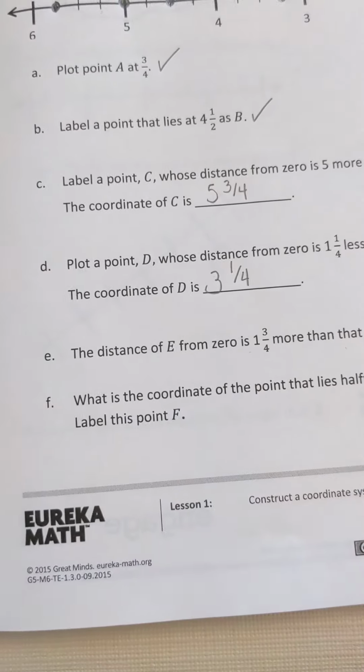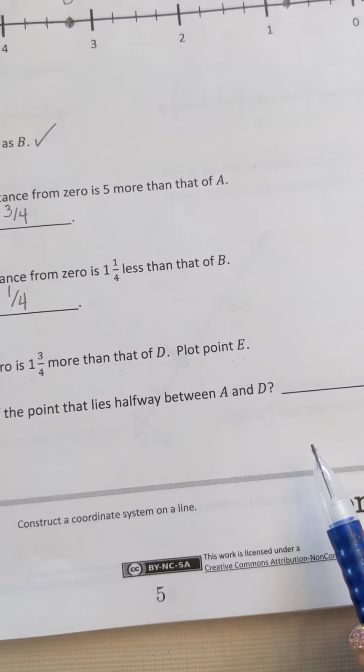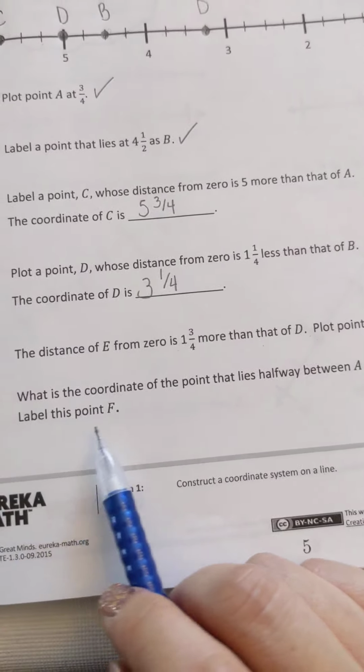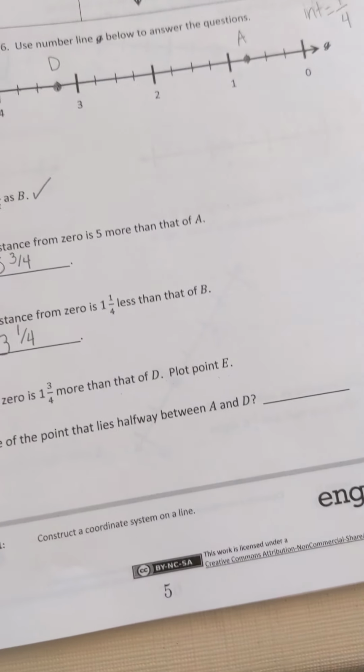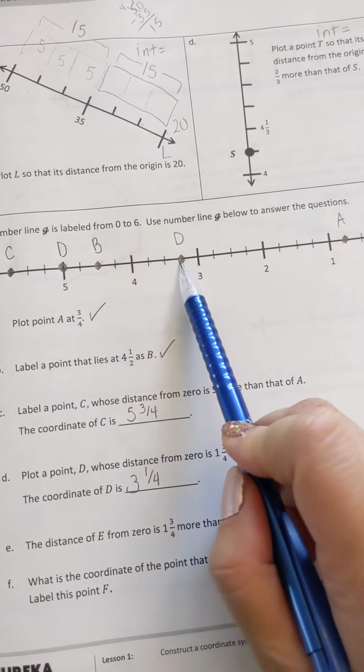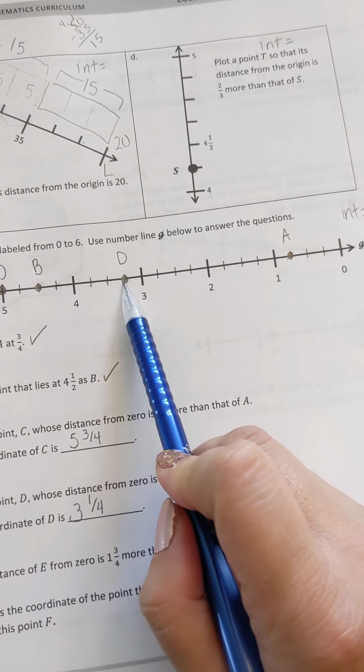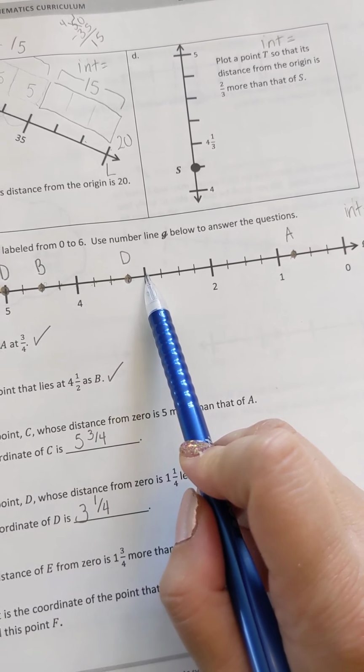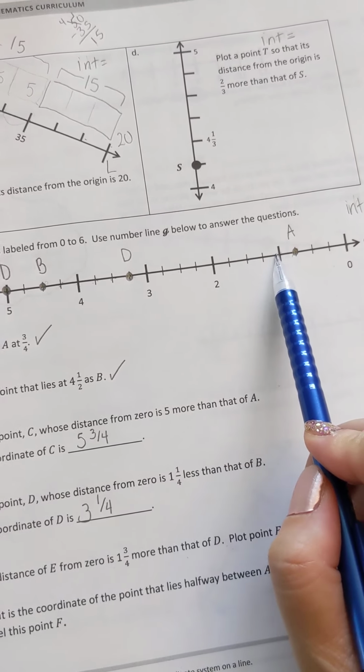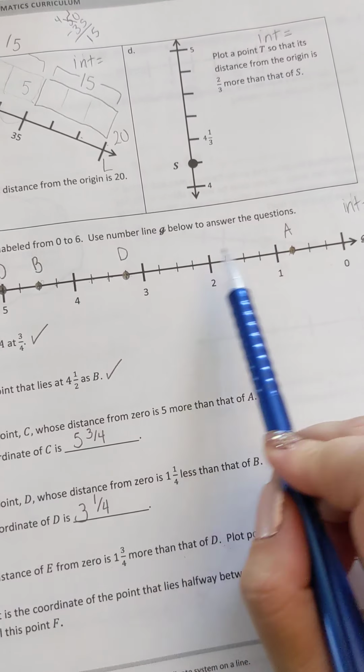Part F, what is the coordinate of the point that lies halfway between A and D? Label this point F. So A and D are here. I have to find the midpoint. So if I go 1 from this side, 1 from this side, I haven't met in the middle yet.